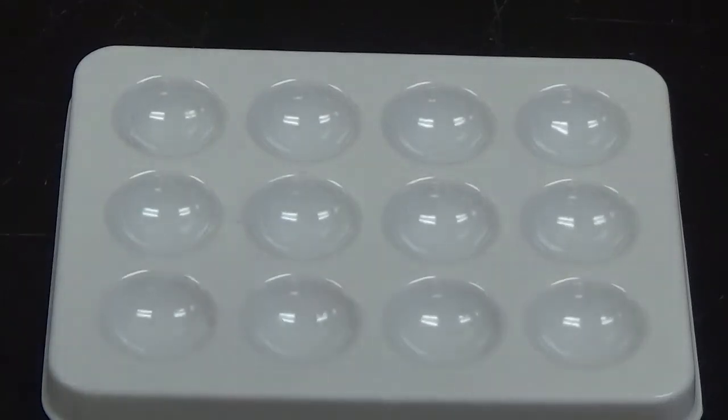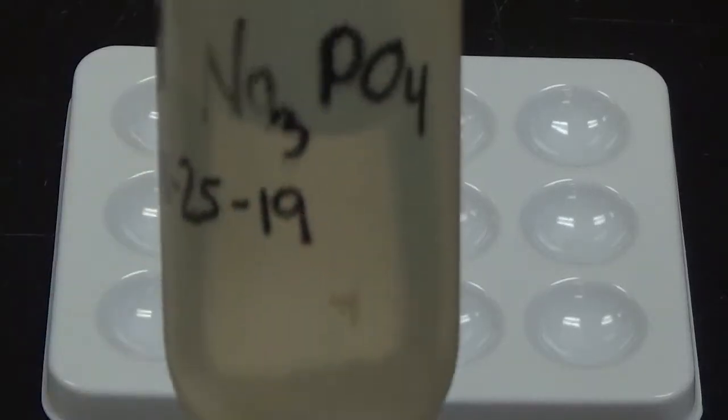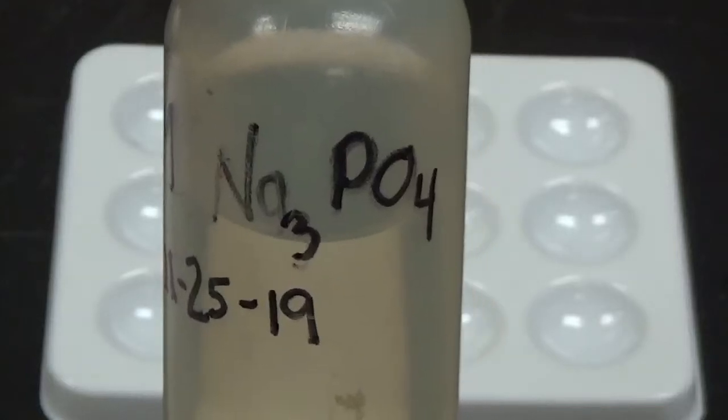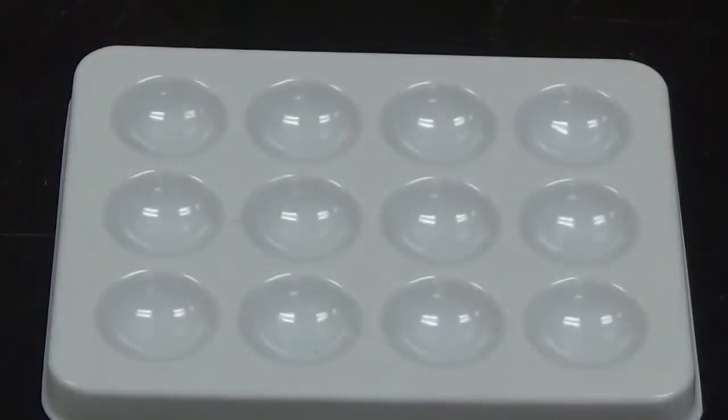So the very first solution that I'm going to be using today is sodium phosphate, and sodium phosphate has the formula Na3PO4. So I'm going to mix sodium phosphate with the other 12 substances.